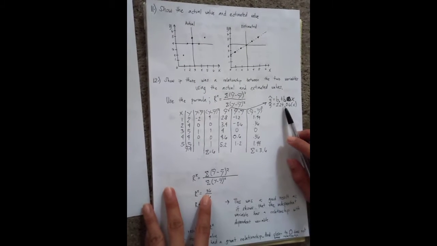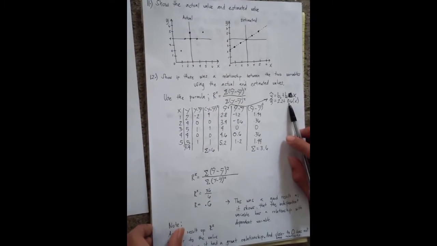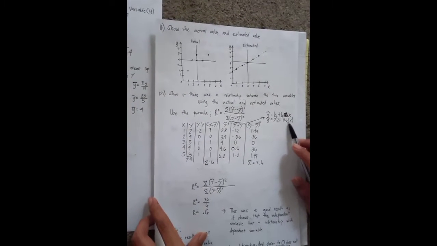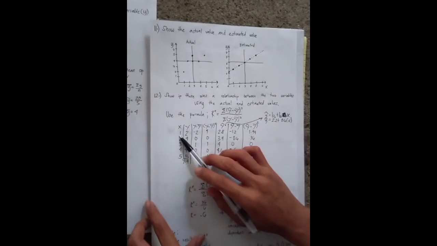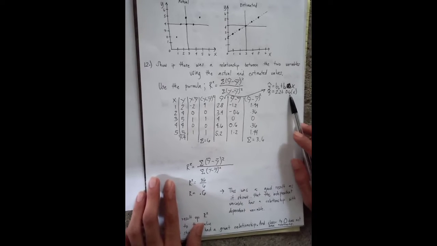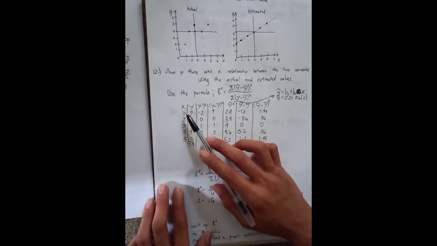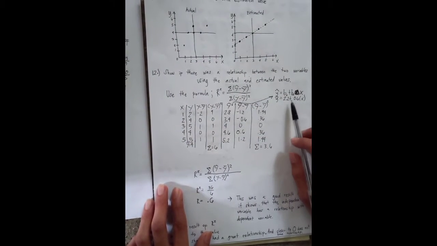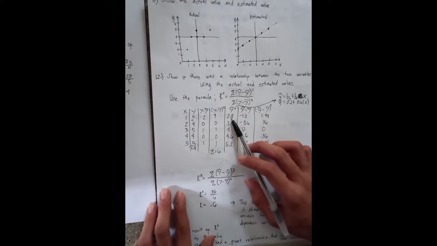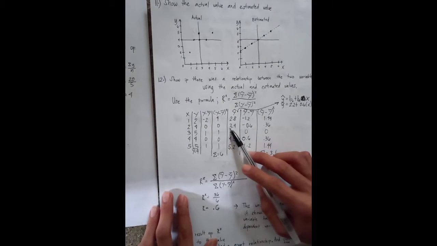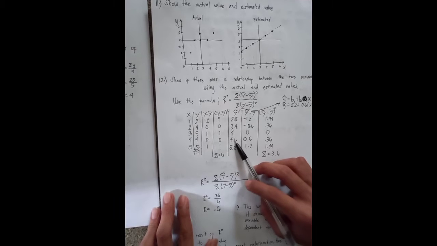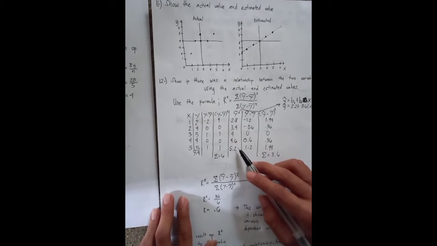We also got the slope of the regression line, which is 0.6. The x values are here. So 0.6 times 1 is 0.6, plus 2.2 is equal to 2.8, and so on: 2.8, 3.4, 4, 4.6, and 5.2.